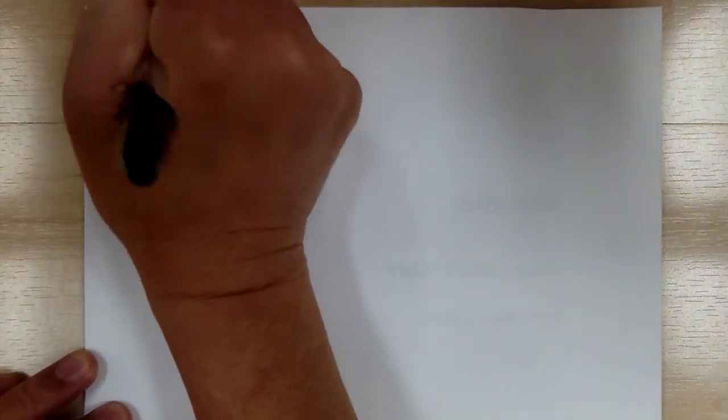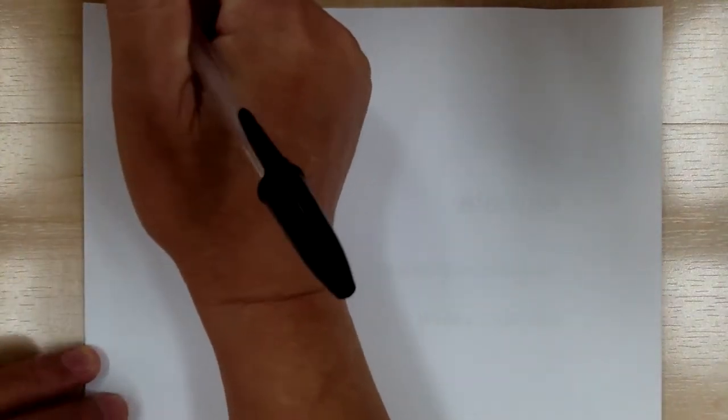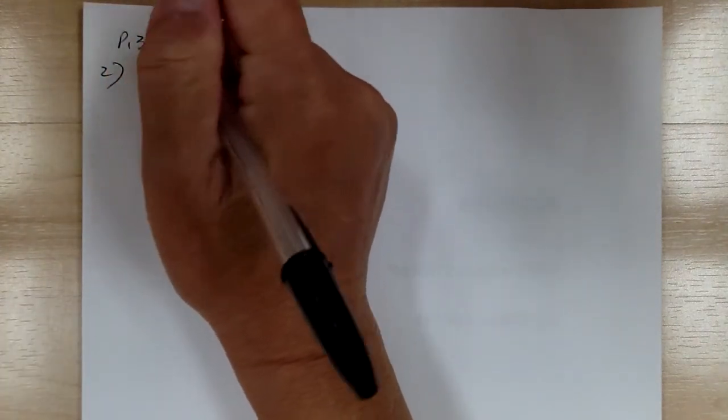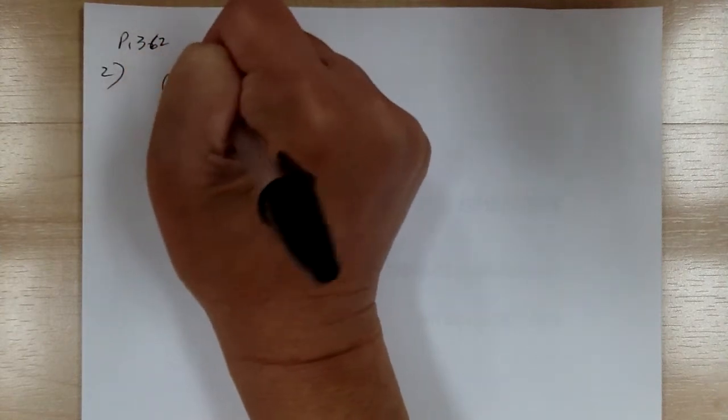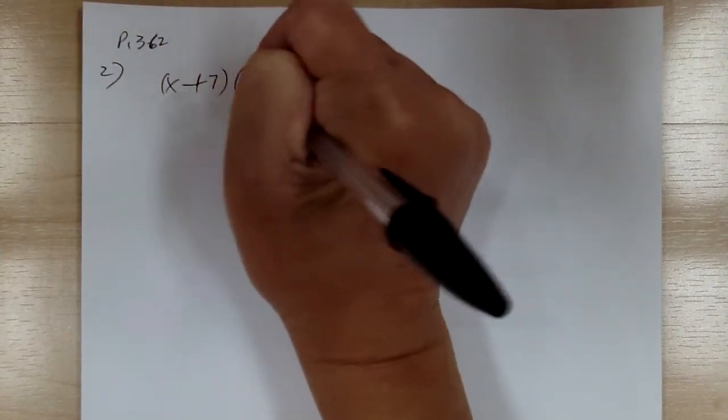Let's go to page 362. And let's start with number 2. Okay, you have x plus 7 times x minus 2 equal to 0.